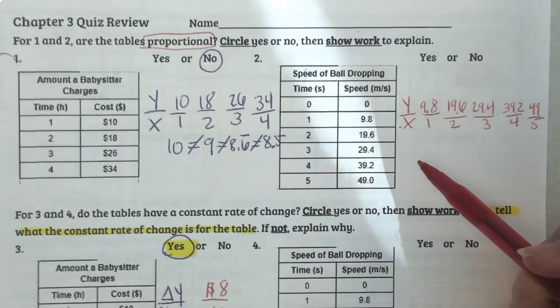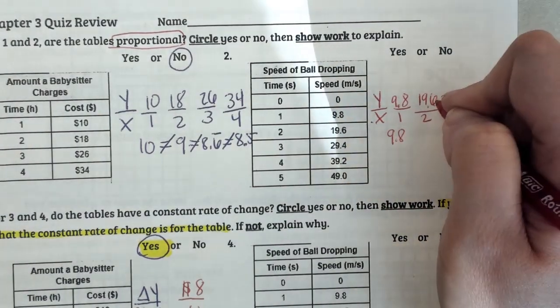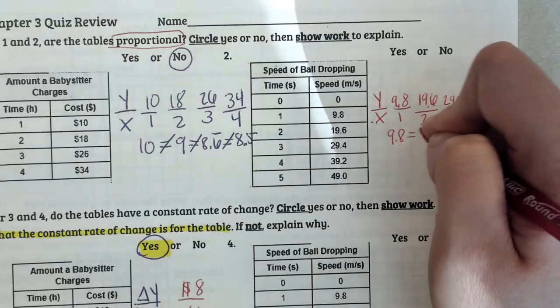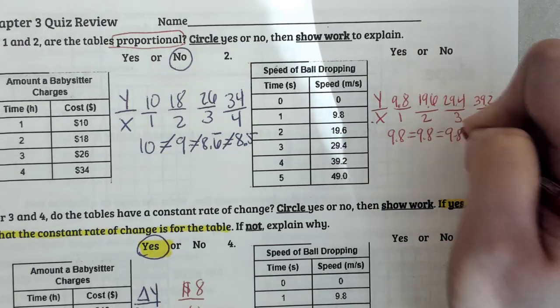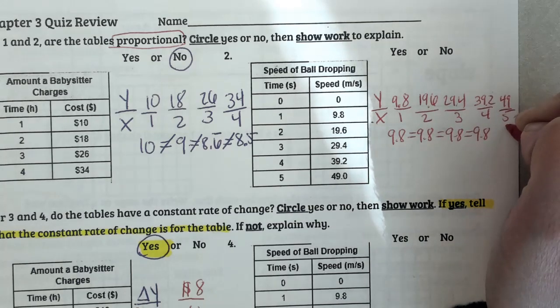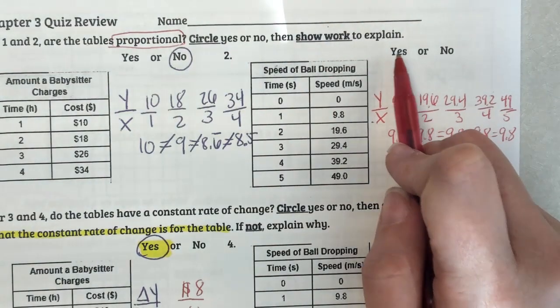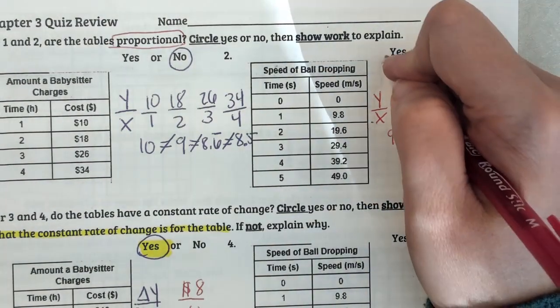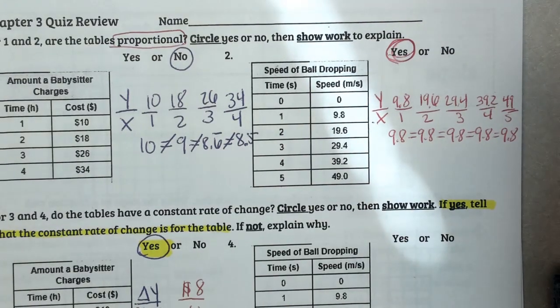Now we simplify. 9.8 divided by 1 is? 9.8. 19.6 divided by 2? 9.8. 29.4 divided by 3? 9.8. 39.2 divided by 4? 9.8. And 49 divided by 5? 9.8. Are they all the same? Yes. So is it proportional, yes or no? Yes, it is. You have to circle that yes, guys. That's telling me you know yes, it's proportional because all the numbers came out to be the same.